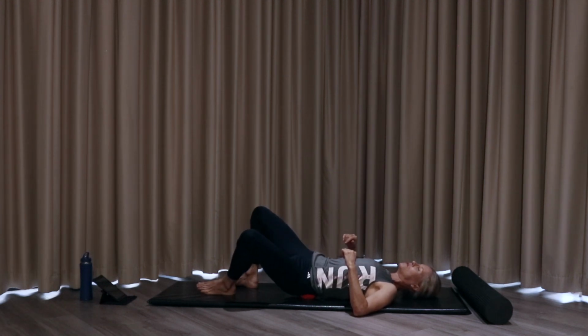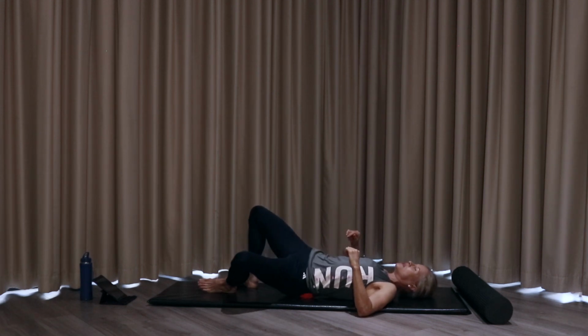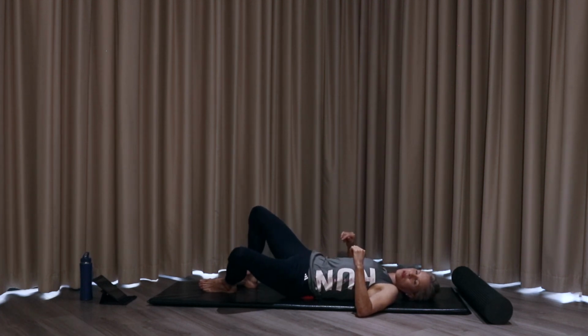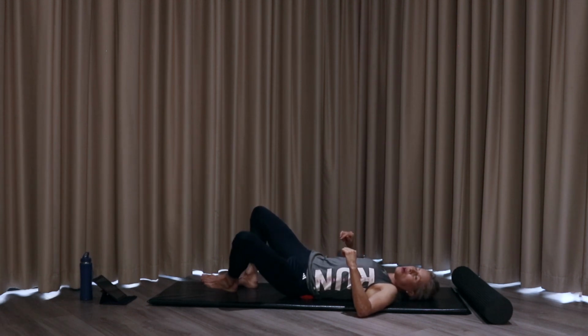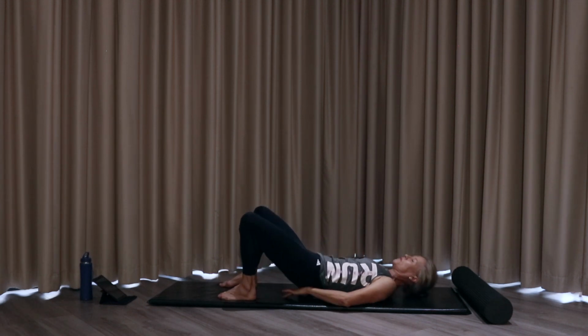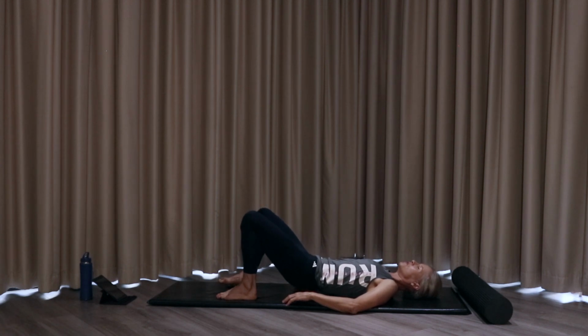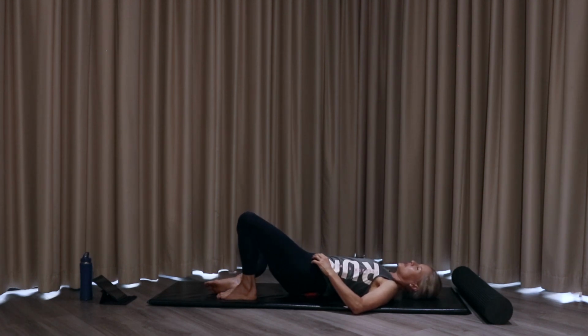Move around, bounce the knee out, really get into it. Move the ball up and down if you need to, and do another 4, 3, 2, and we're going to go over to the other side. So just move the ball onto the other side, and again, nice slow, steady movement.